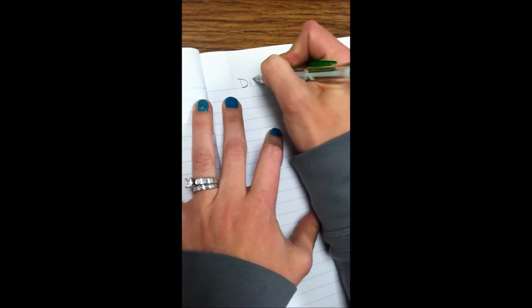Label it page 29 and label the top distributive property again.